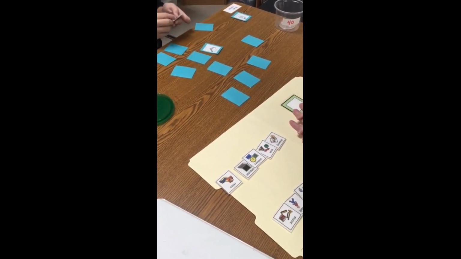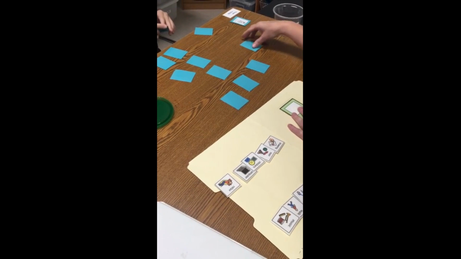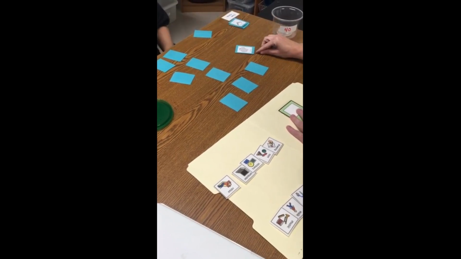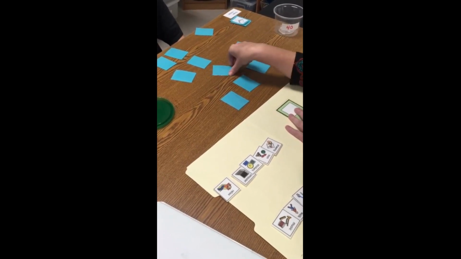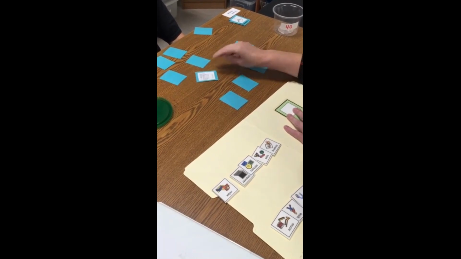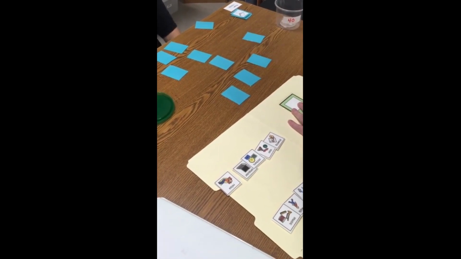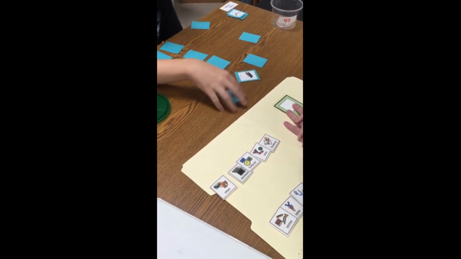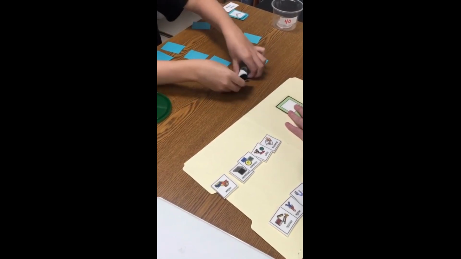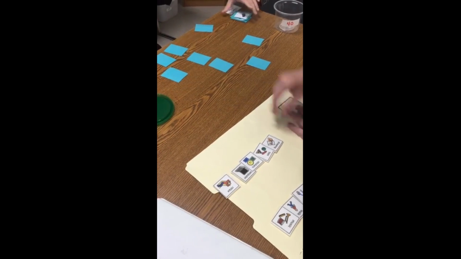Paper and paper. Okay, my turn. Circle stickers. Index cards. Your turn. There's a paper. It's a match. Good job.